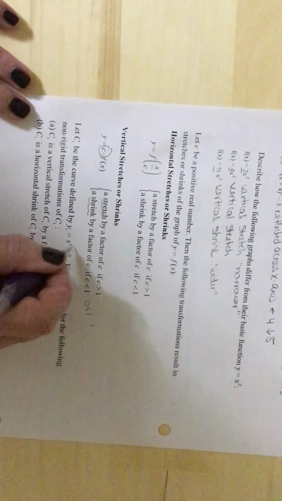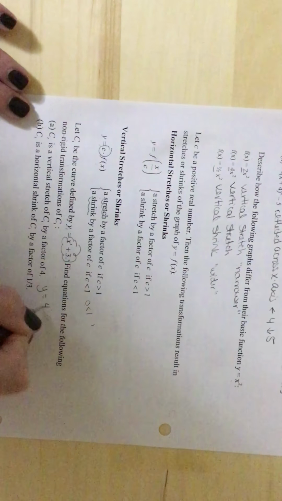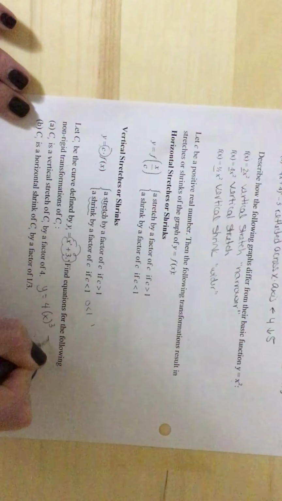Now, if we want to write an equation with a vertical stretch by a factor of 4 with a parent function of x cubed plus 3, I could say y equals 4 times x cubed plus 3, because that is my vertical stretch by a factor of 4.